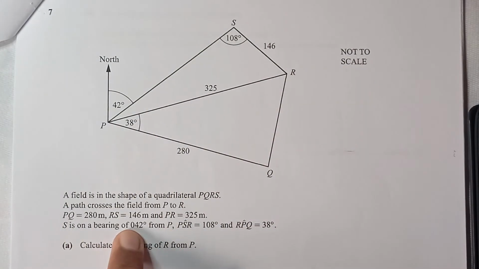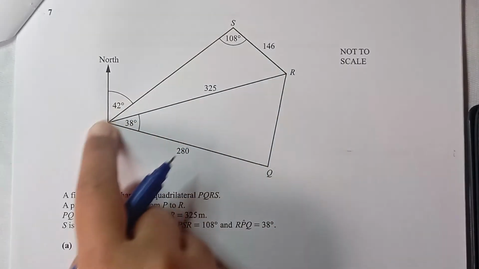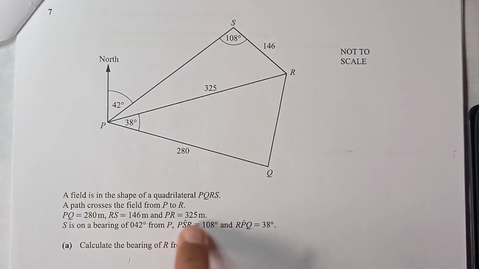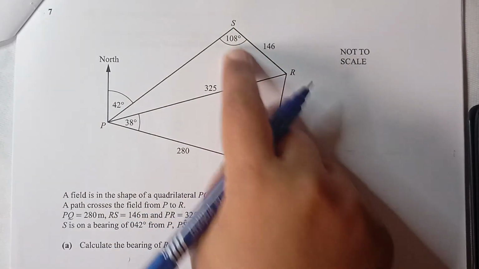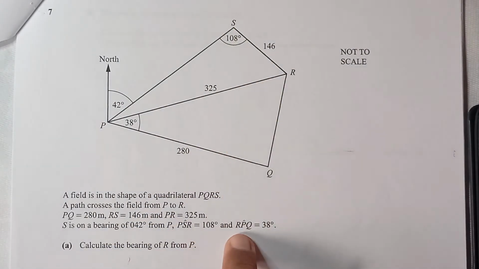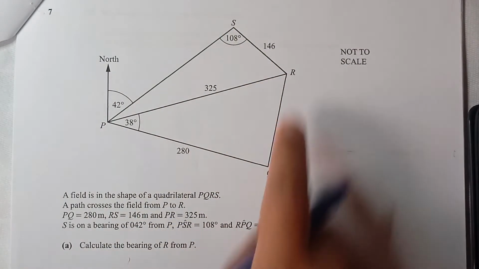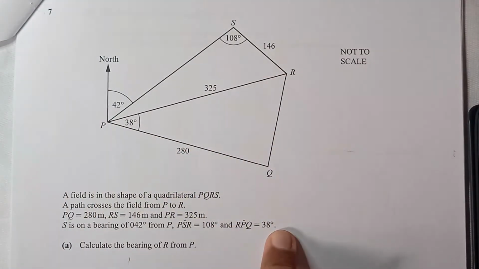S is on the bearing of 42 degrees from P. PSR is 108 degrees, and the angle RPQ is 38 degrees. In the first part, we need to calculate the bearing of R from P.